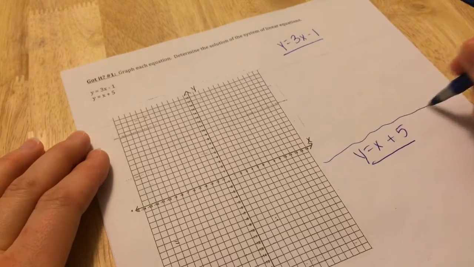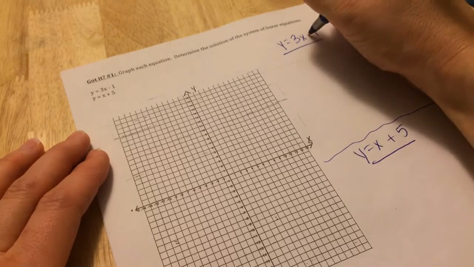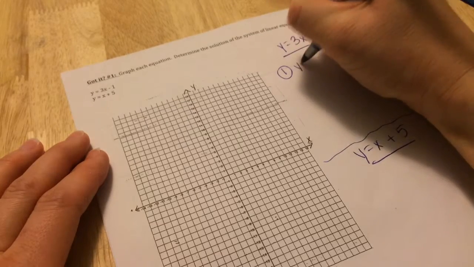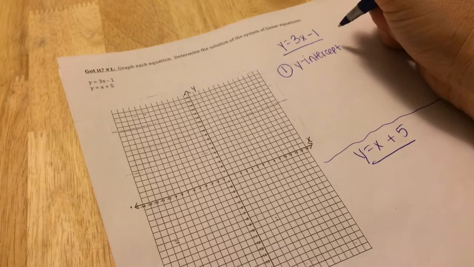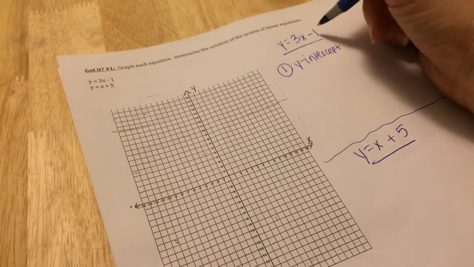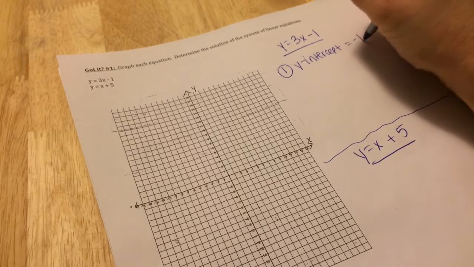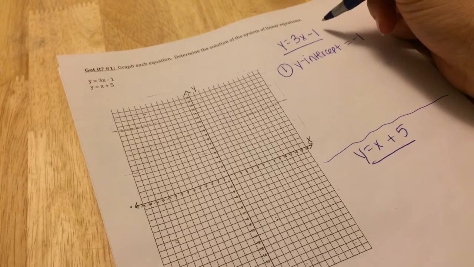So let's look at our first one, y equals 3x minus 1. Remember, the steps to graphing an equation in slope-intercept form: we plot the y-intercept first. You should have thought to yourself that -1 is the y-intercept, because there's a minus sign. You keep the sign in front of the number.